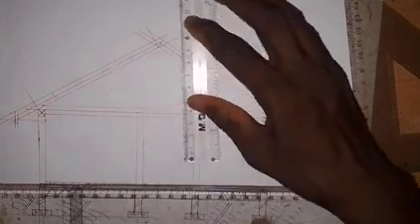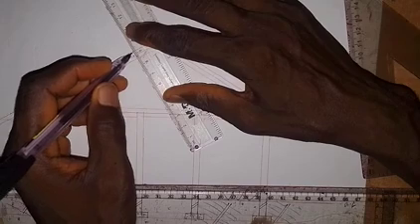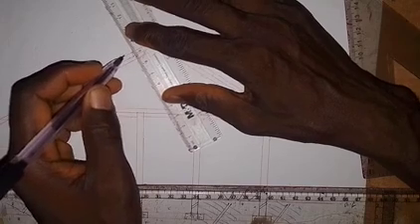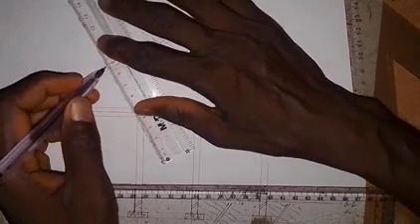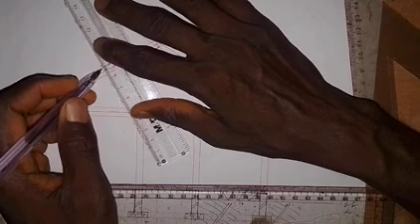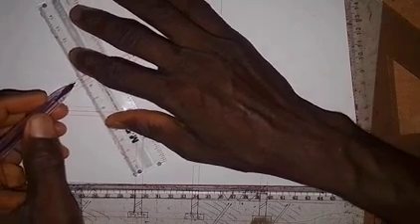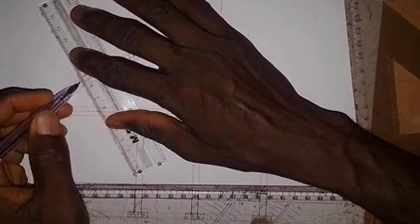Alright, so let's quickly work on this part to create the Purlin. So we just make this line a thick line. Make this a thick line for the square end of the Purlin to show.